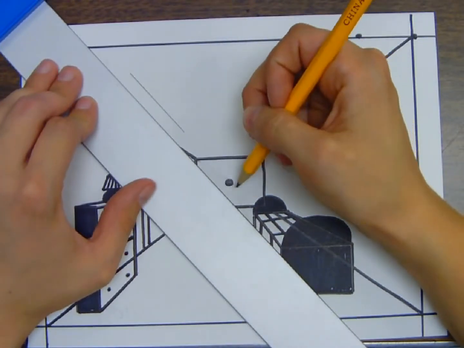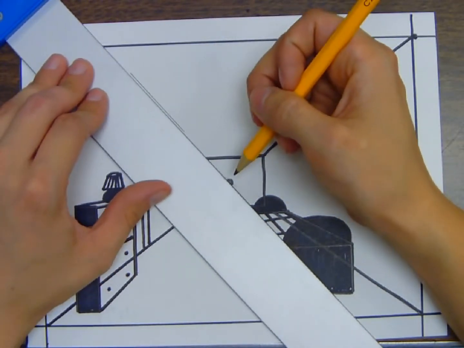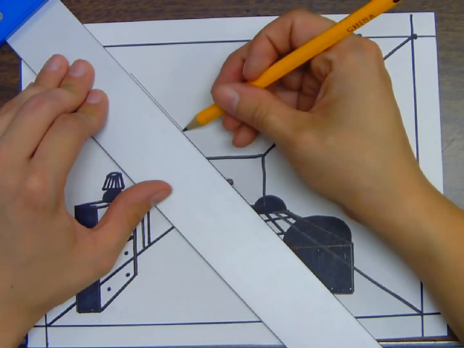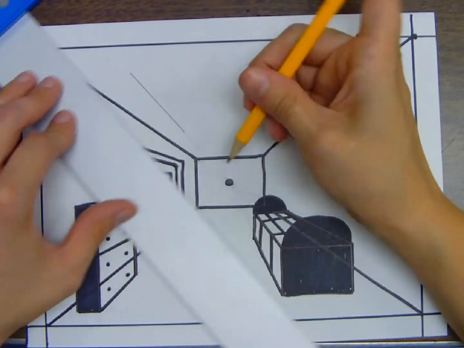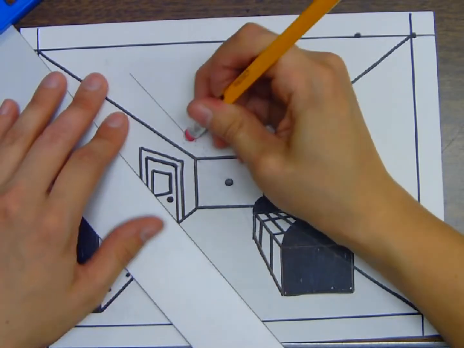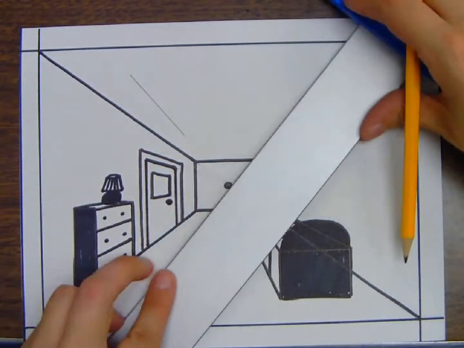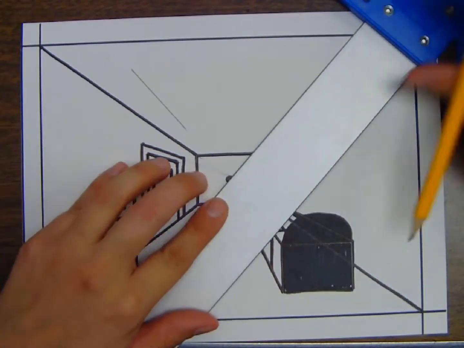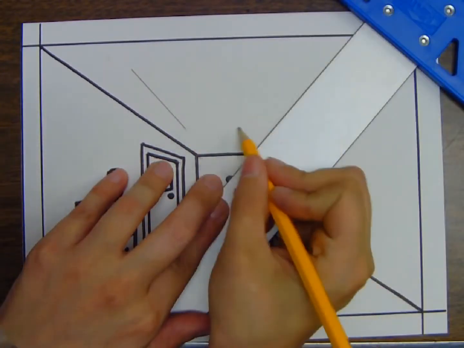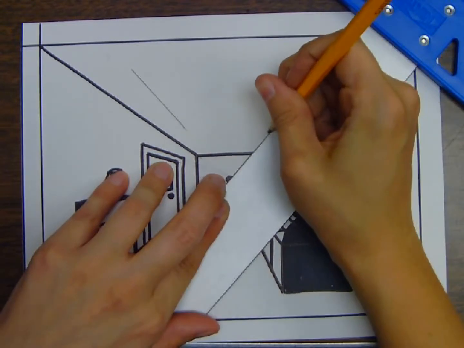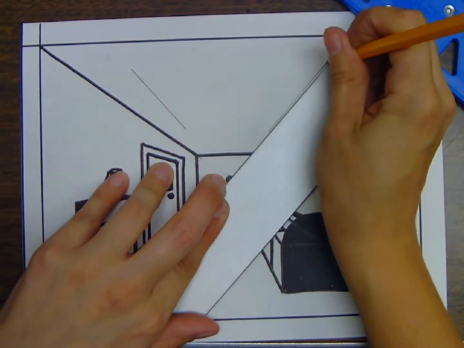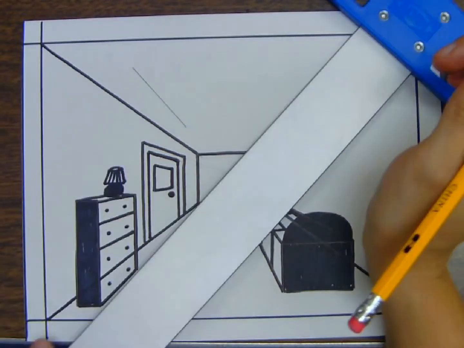So I didn't draw it all the way to my vanishing point. Okay, I know I'm lined up with my vanishing point. I can draw it all the way here, but it's just one extra thing that you're going to need to erase. Okay, I'm going to do the same thing on this side here. I'm going to kind of eyeball it. Okay, I'm probably going to have to go back and erase a little bit, but that's okay.